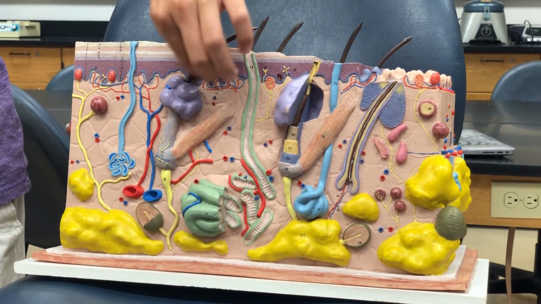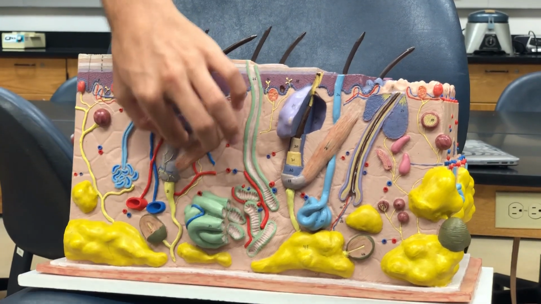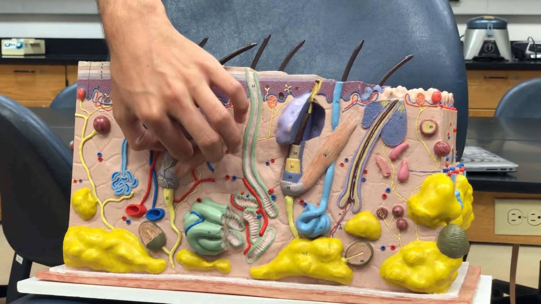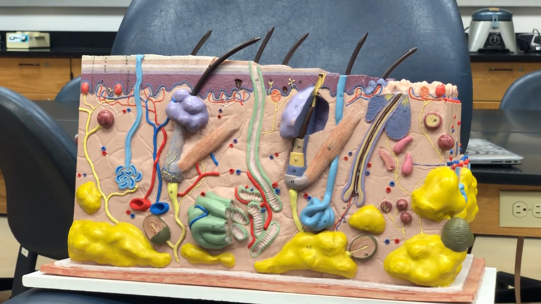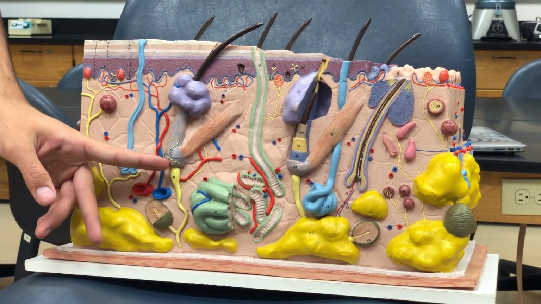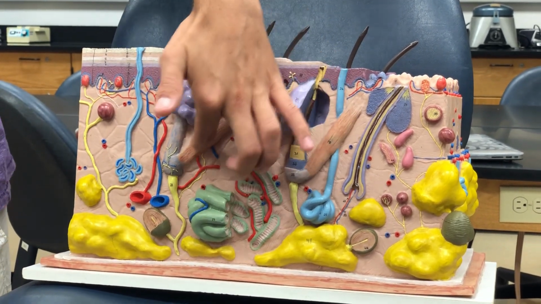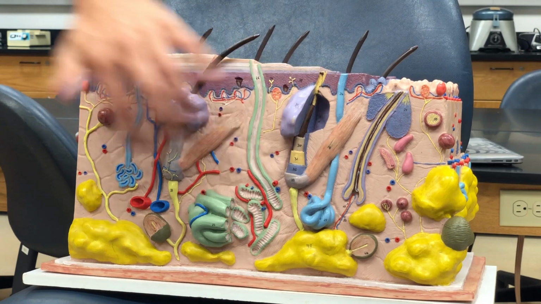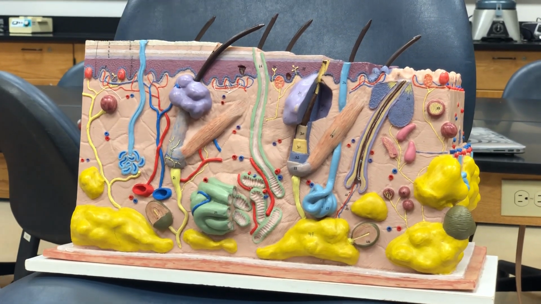What is this here called? Shaft. What is this here called? The thing surrounding the hair follicle, hair follicle. What is the yellow that's here at the base? Hair nerve. And what do we call this here? Erector pili muscle. Okay. Let's do glands really quick.